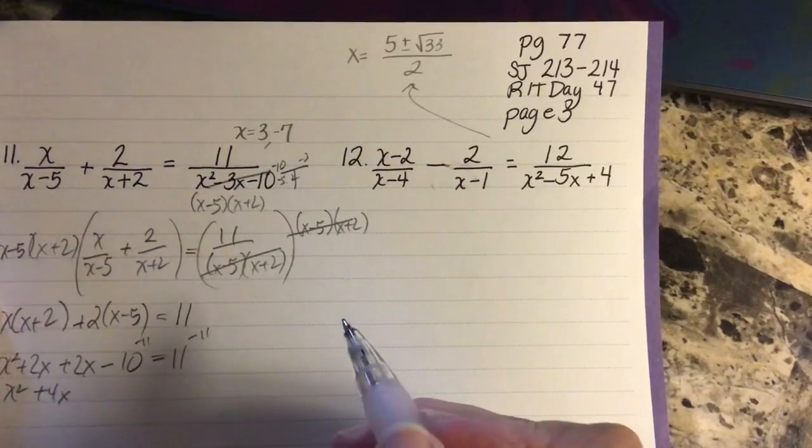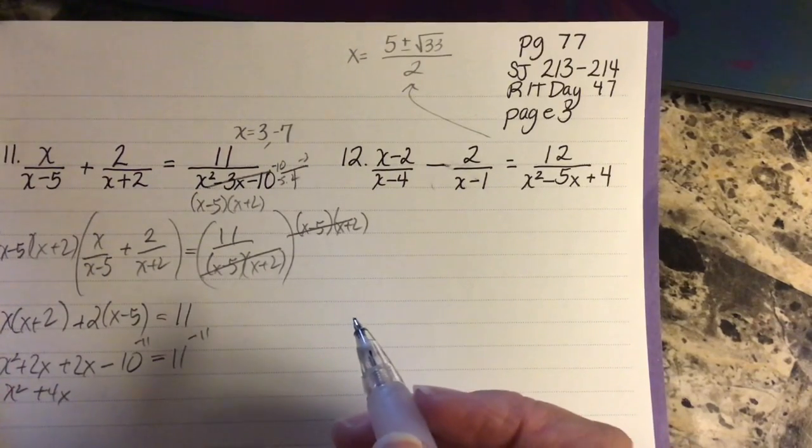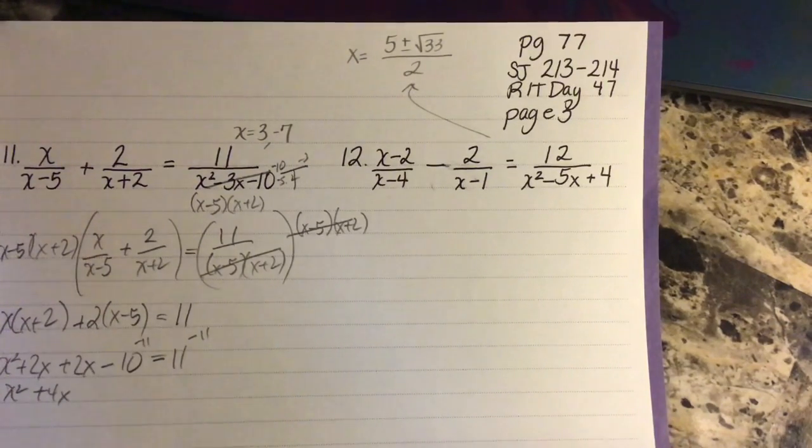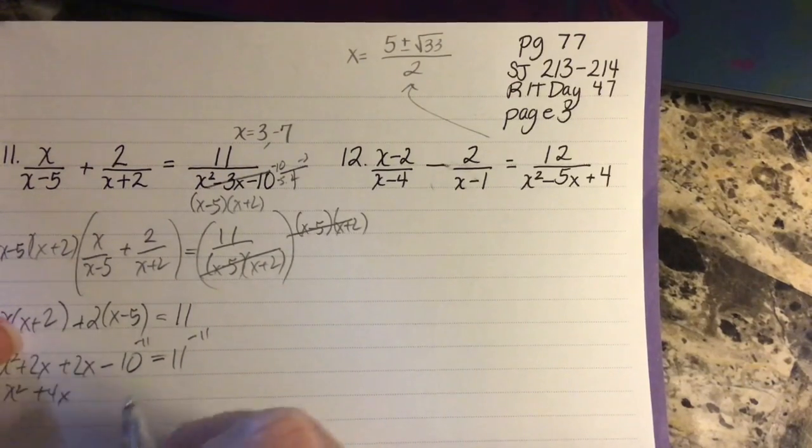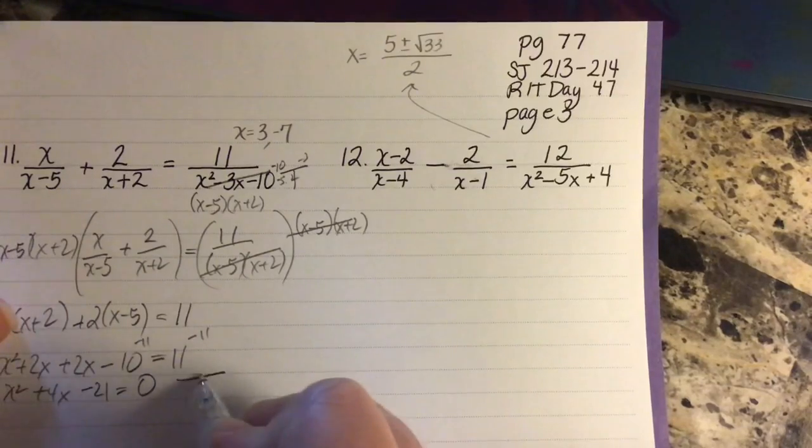X squared plus 4x, negative 10 minus 11 is negative 21, yeah. And then a times c, so factors of negative 21.